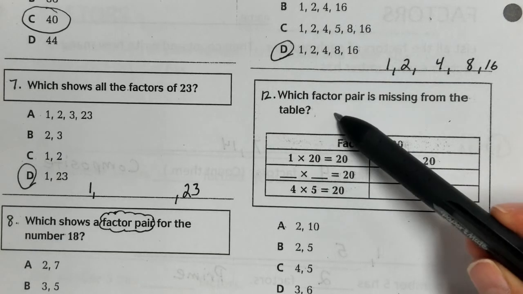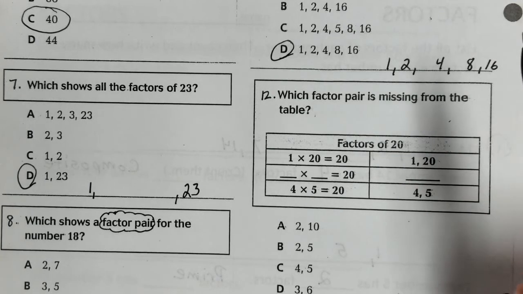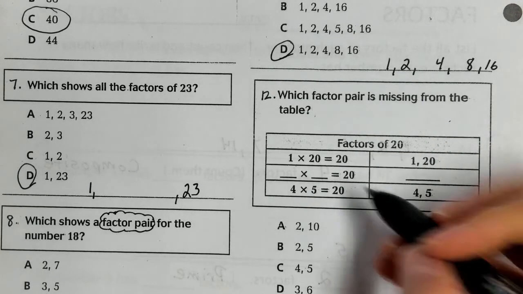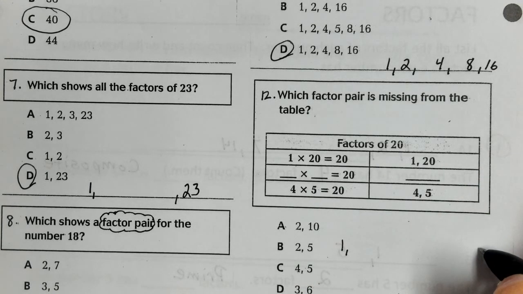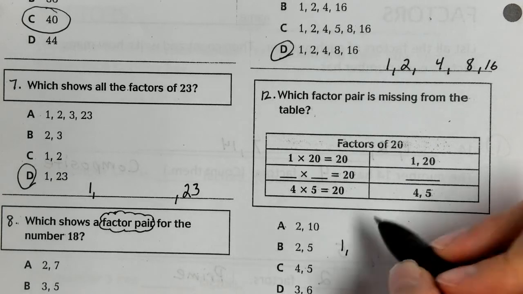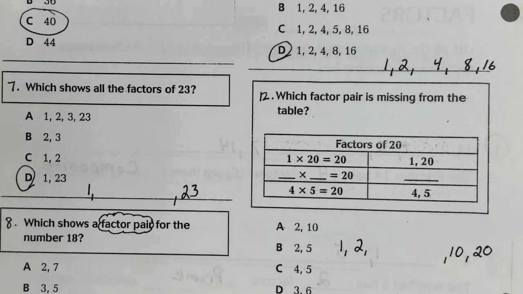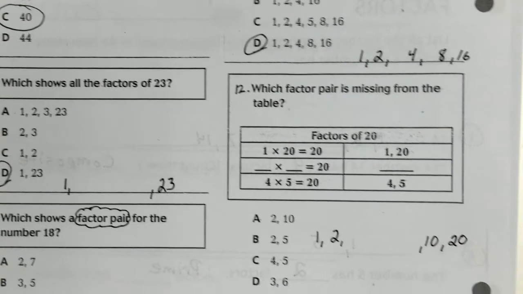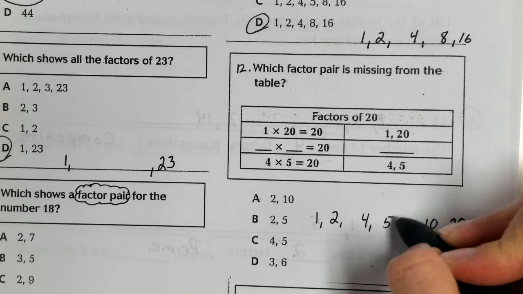All right. This one asks which factor pair is missing. So what am I going to do first? Do a rainbow. I start with 1 and what? 1 and 20. Then I go to what? 2 and 10. Then I go to what? 3 does not go into 20. All right, 3 is not a factor. 4 times 5. And when they meet, I'm done.